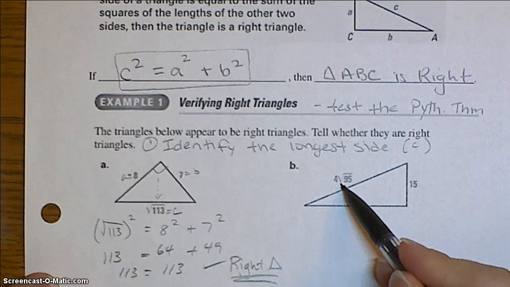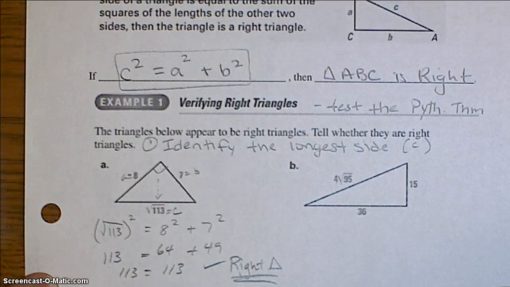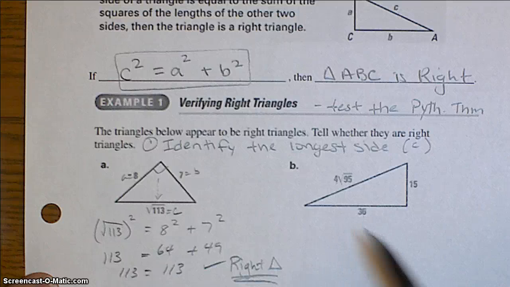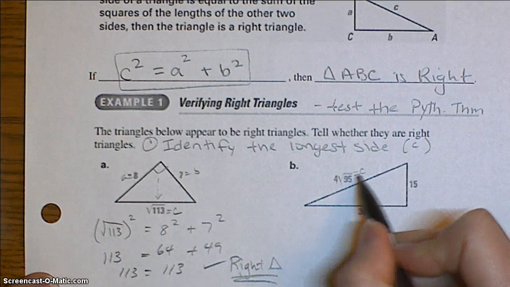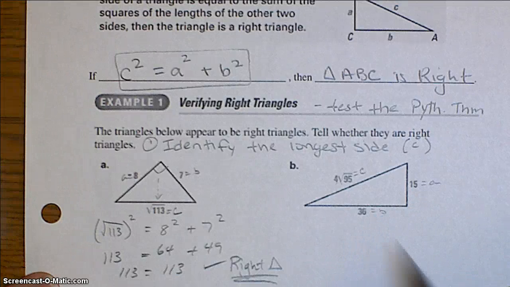Alright, part B, also has a radical in here, so I could type this out on my calculator: 4 times the square root of 95. And then compare, is that bigger or smaller than 36? And in this case, it comes out to be bigger. So this is my C, and then A, B.